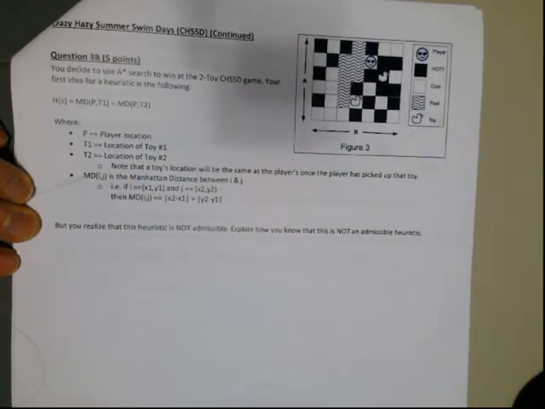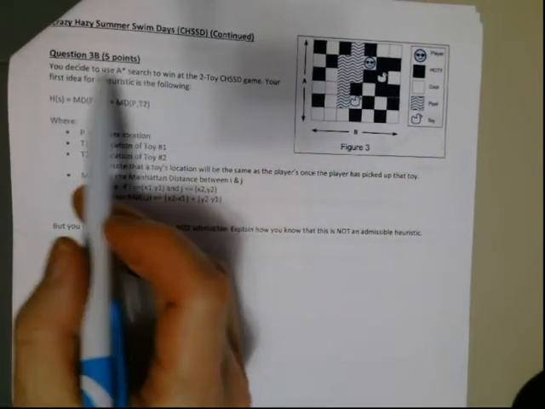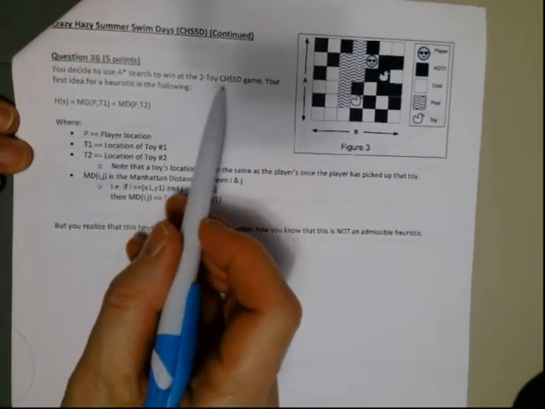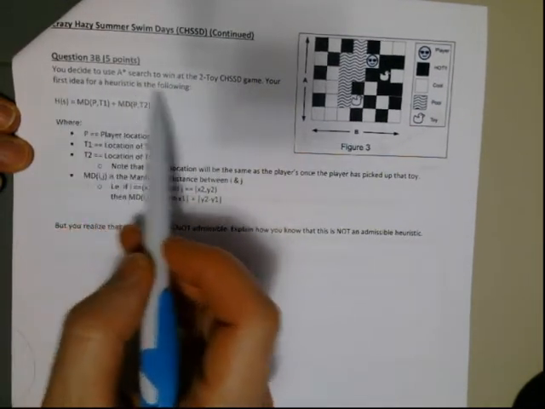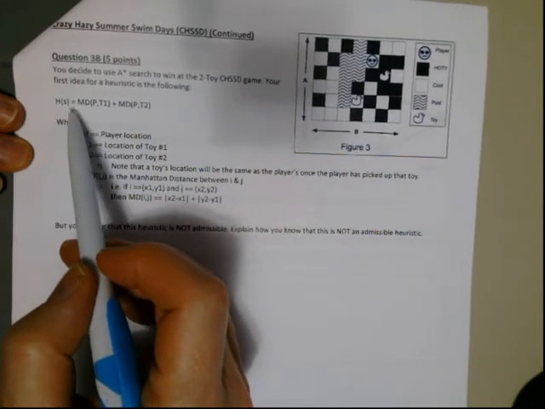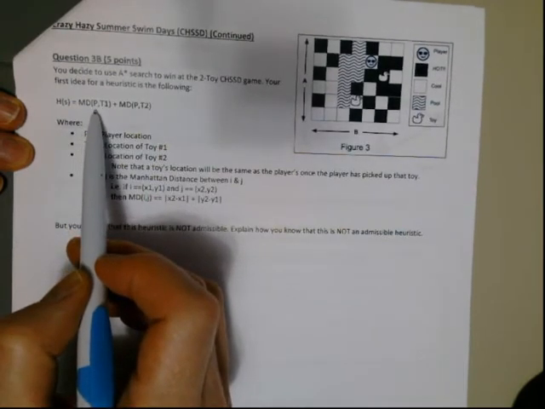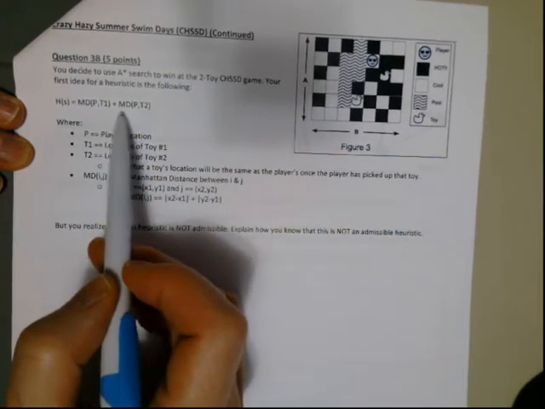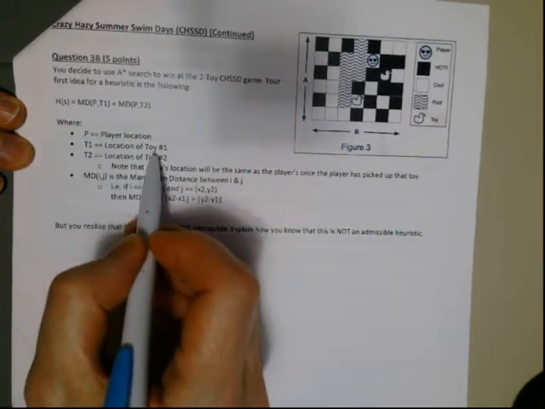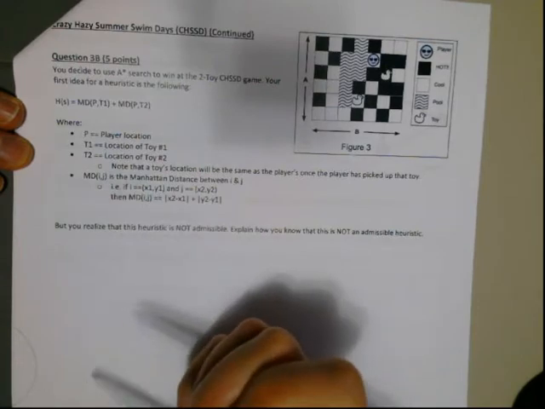Okay, so for 3B, the same crazy hazy summer swim days with the toys. But it says you decide to use A-star search to win at the 2 toys game. Your first idea for a heuristic is the following. The heuristic of S is, and this is the Manhattan distance I explained, the Manhattan distance between the player and toy 1 plus the Manhattan distance between the player and toy 2, where P equals player location, T1 is the location of toy 1, T2 is the location of toy 2.